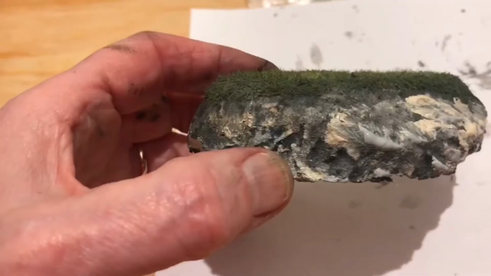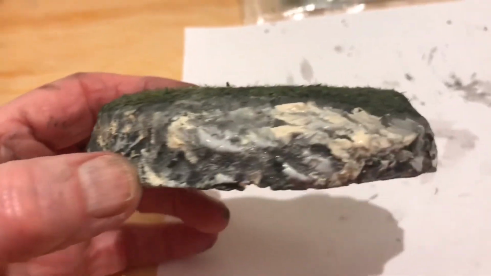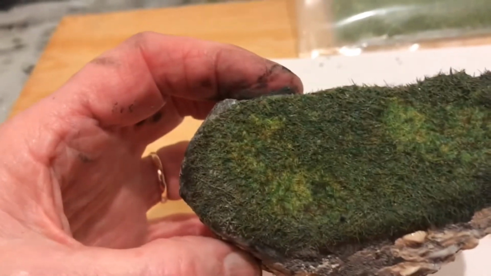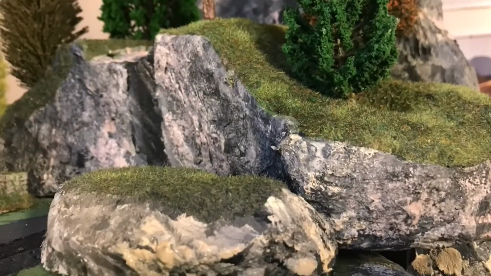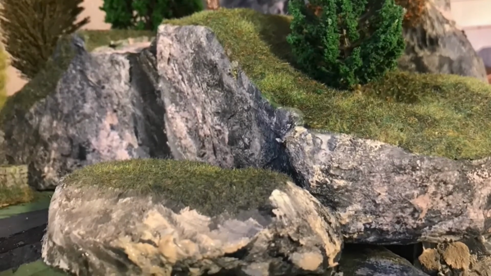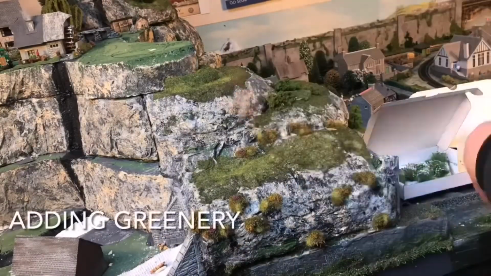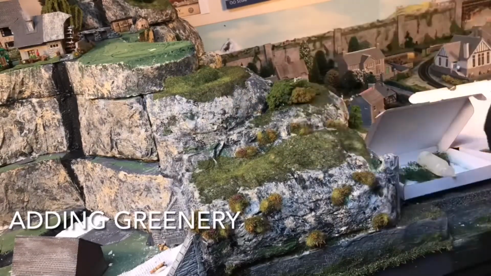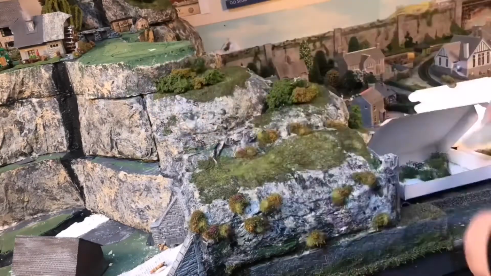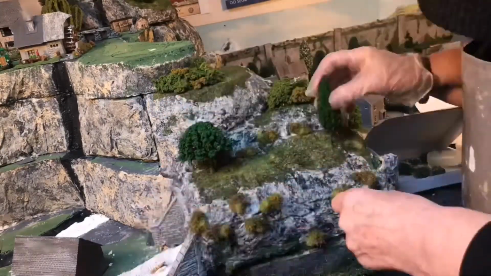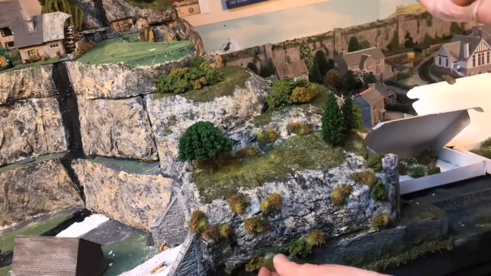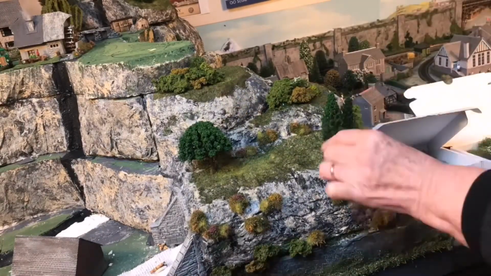It looks very realistic. This piece was to go on a different part of my layout as it happens, but this is exactly the same technique that I used above the tunnel and on the cliff face above it, and I was very happy with it. I set to, again in this speeded up video, to create a realistic look with bushes, clumps of rushes, trees, and all sorts of other pieces that make it look as if it's a real cliff that's been there for a long time.